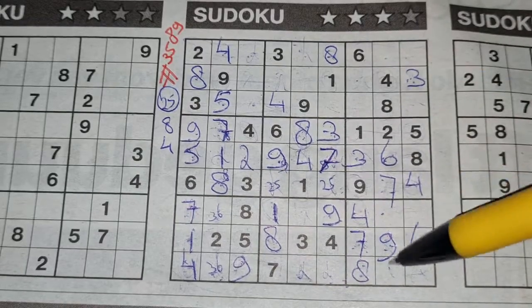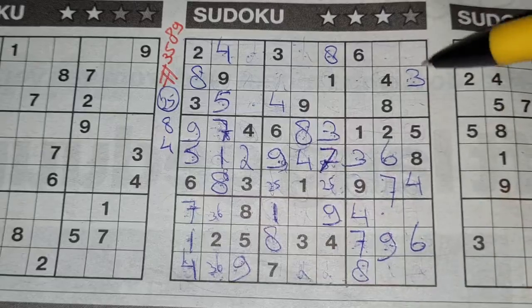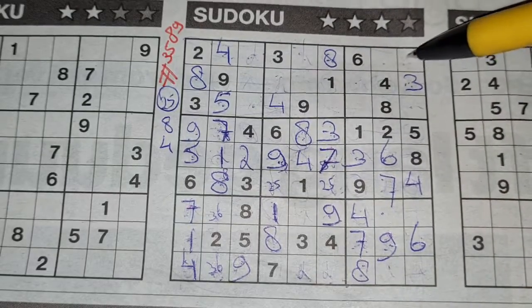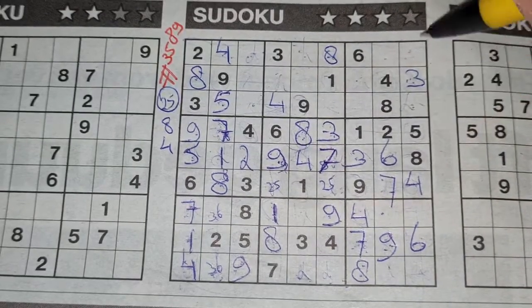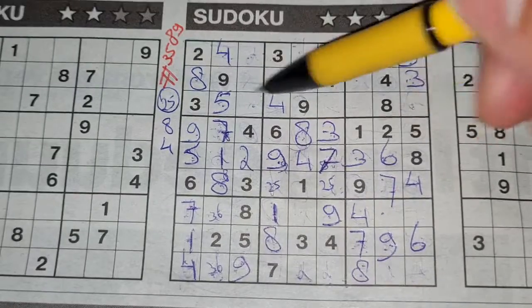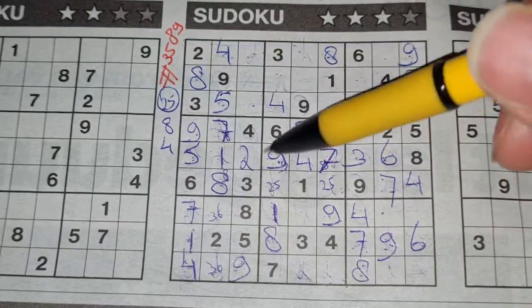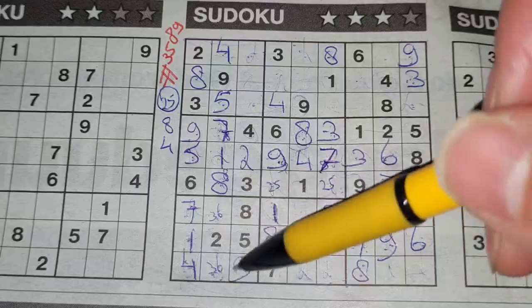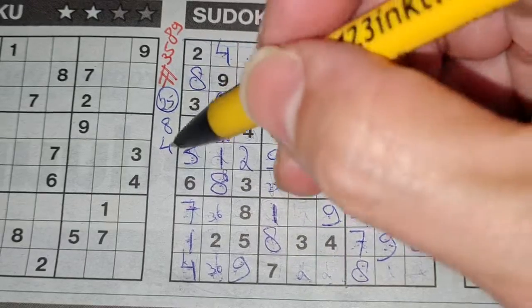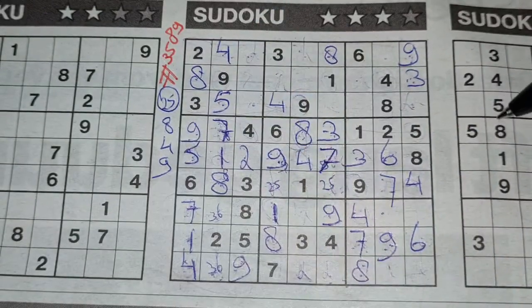9 in this column, 9 in the column next. On the last column, the only 2 places for the 9 should be here or there. We see there 9, no 9 there, 9 should be here. And all the 9s are used. I can see. Digit number 3, number 9.